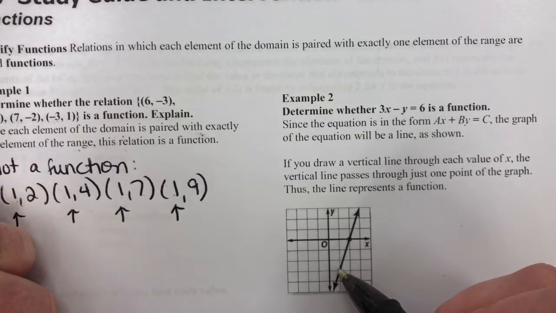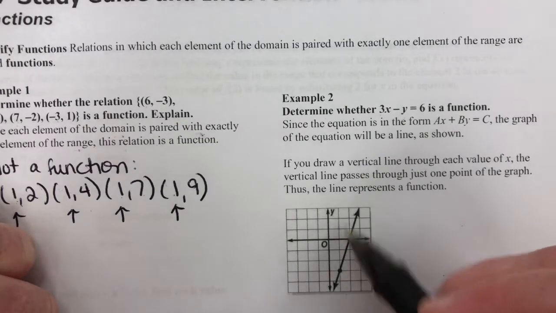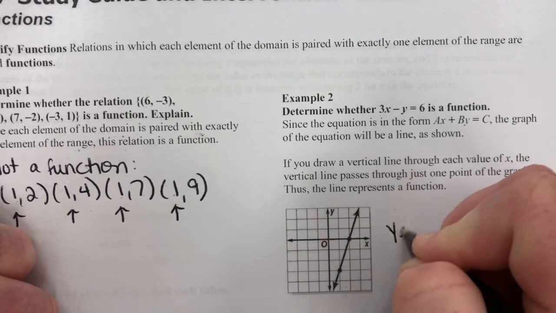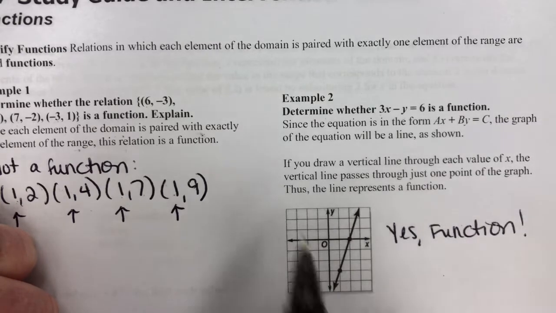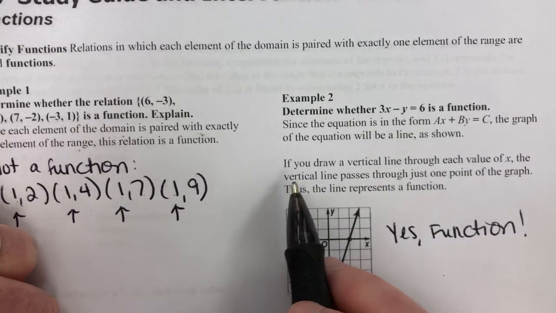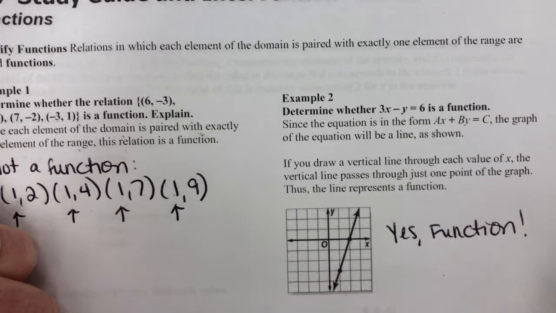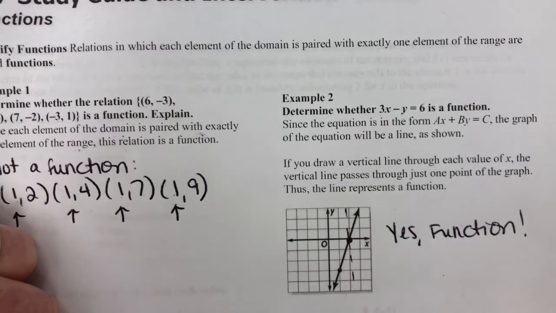And anytime you have a straight line, it's going to pass the vertical line test unless it's a vertical line itself. Everything else is going to pass the vertical line test. And if it passes that test, then yes, it's a function. And it tells us there that it is. If you draw a vertical line through each value of x, the vertical line passes through just one point of the graph. So the line represents a function, right? We could just draw that and it only crosses through one spot.